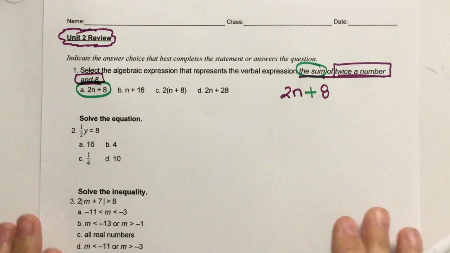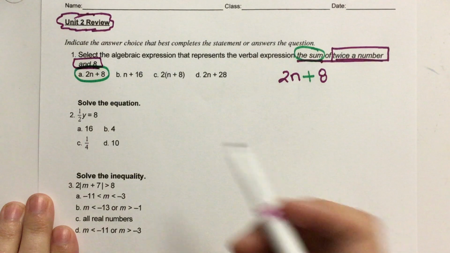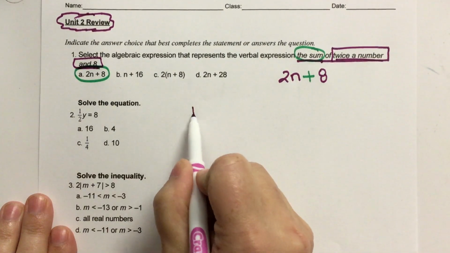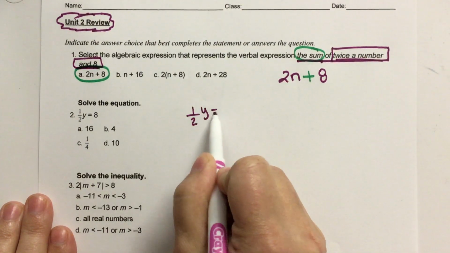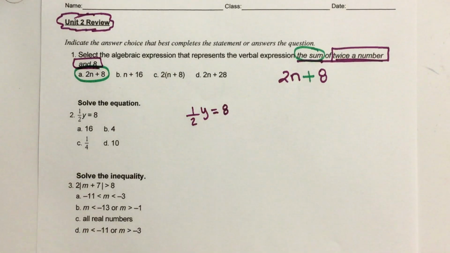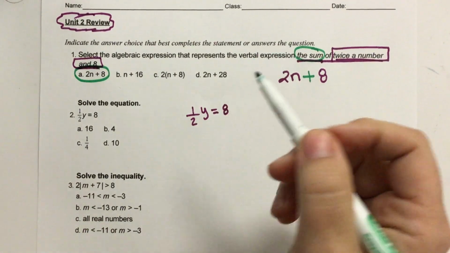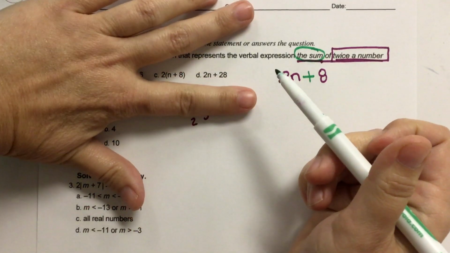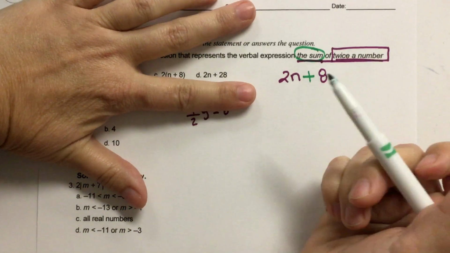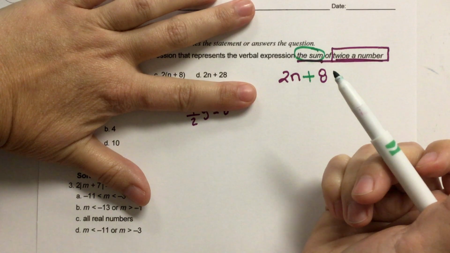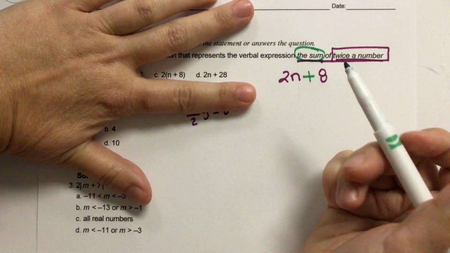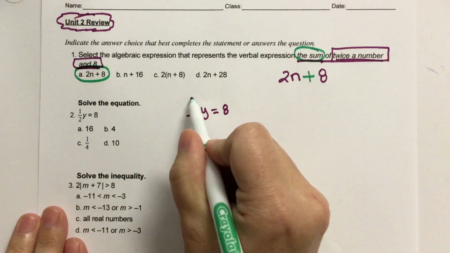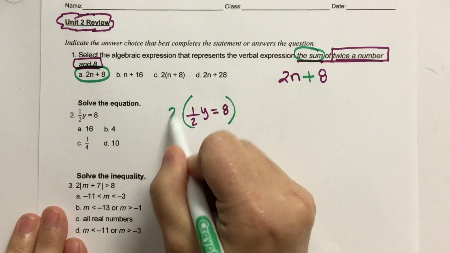Okay, next one. We are trying to solve this equation for y. I'm going to recopy it over here so I have a little more space to write. Okay, so I know that I need to get rid of this fraction. So I'm going to multiply by the least common denominator, and the least common denominator is 2, because that's the only thing in the denominator at all. So I'm going to multiply this entire equation by 2.